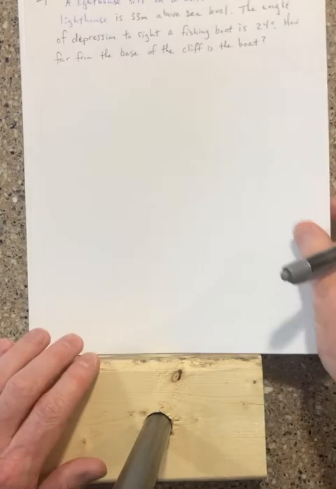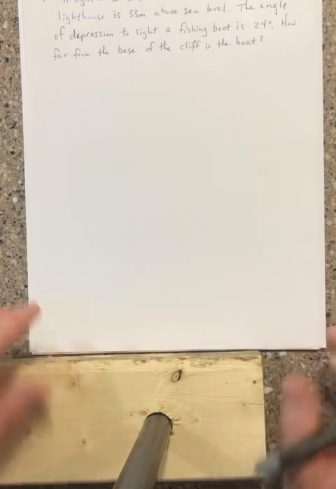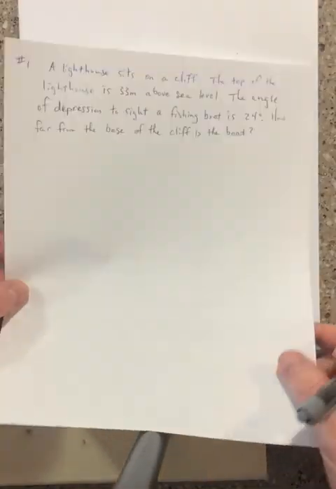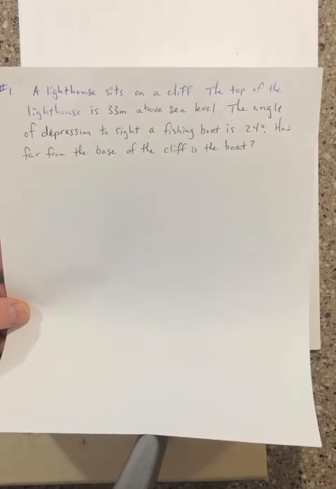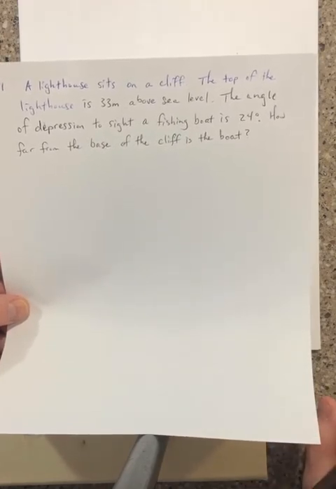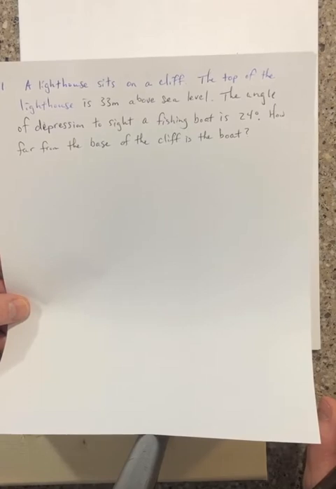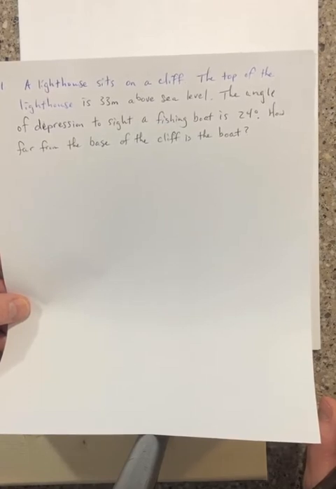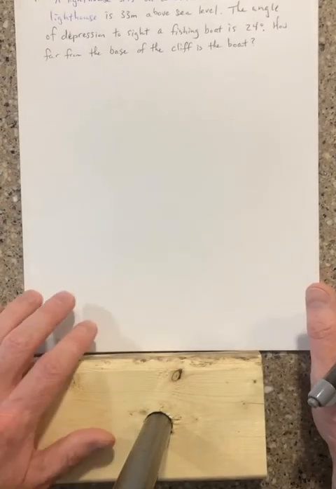So I'm going to whip through two questions with you. The first question here is, I just don't know if you can see that. A lighthouse is sitting on a cliff. The top of the lighthouse is 33 meters above sea level. The angle of depression to see a fishing boat is 24 degrees. How far from the base of the cliff is the boat? So let's give this a go.